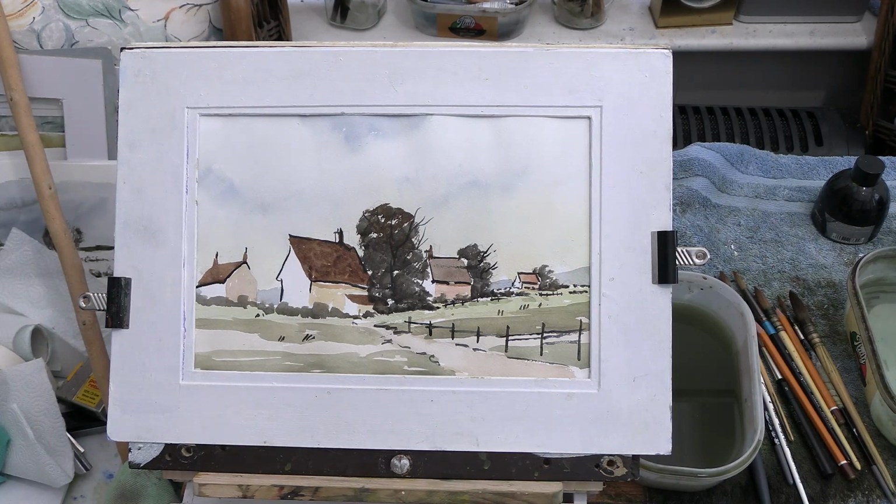You could try some lovely colours on that, or put some like bright reds on the roof, and you know.